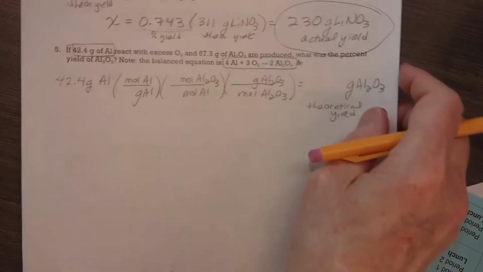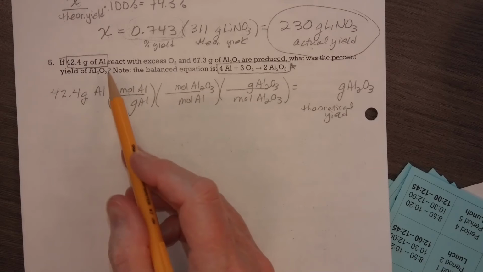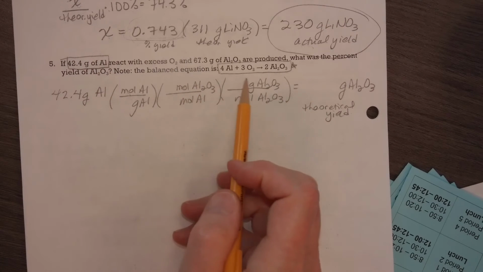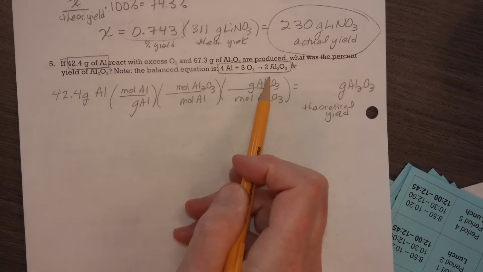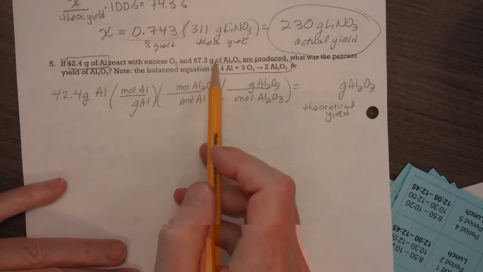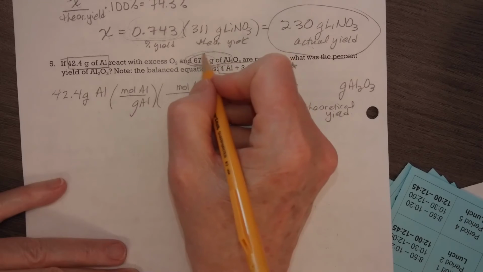All right, question 5. It says I have 42.4 grams of aluminum that react with excess oxygen. And look at, they gave me the balanced chemical equation. How nice. I get 67.3 grams produced. This is my actual yield.